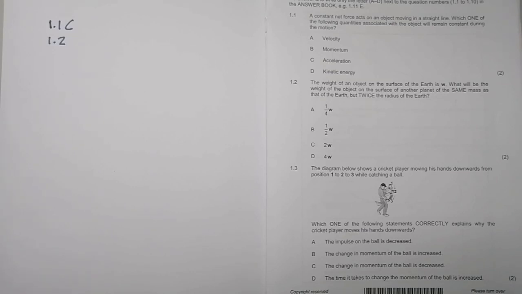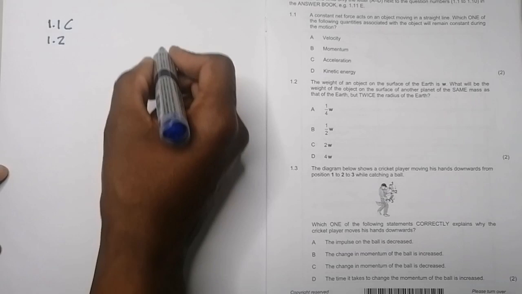They say, what will be the weight of the object on the surface of another planet of the same mass as that of the Earth, but twice the radius of the Earth? Now, what I'm going to do is break the weight into a mathematical equation so that I show you how we get to that.